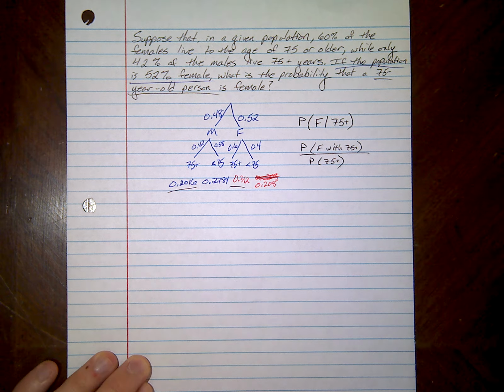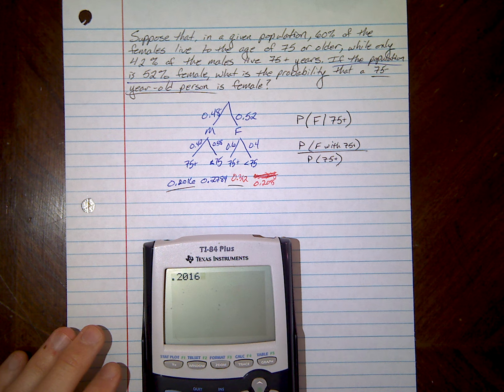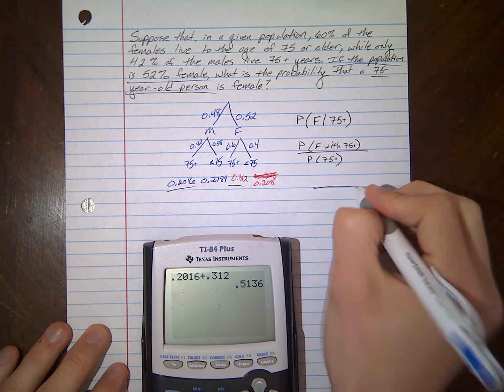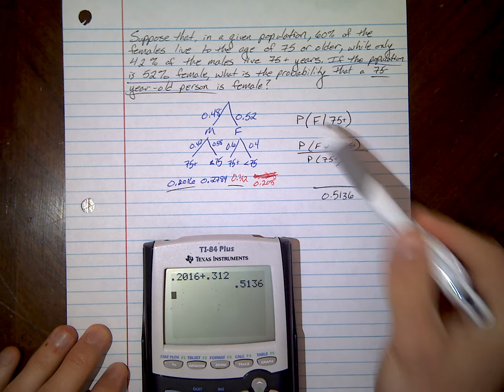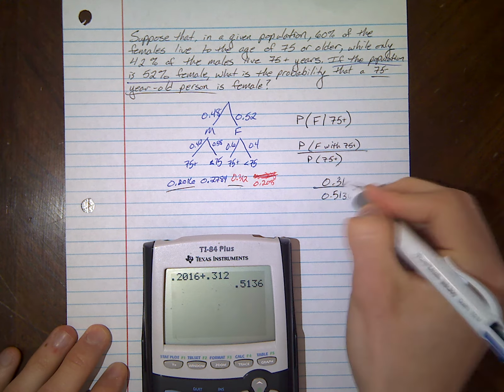So this is going to be your denominator. You add those two numbers together, 0.2016 plus 0.312. That becomes your denominator, 0.5136. And then the females with 75 plus is the 0.312.